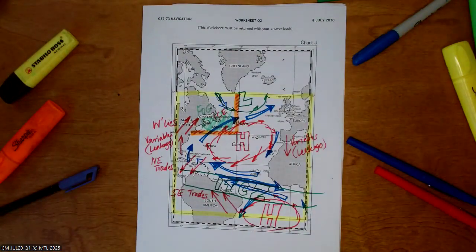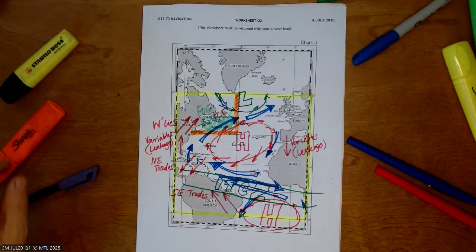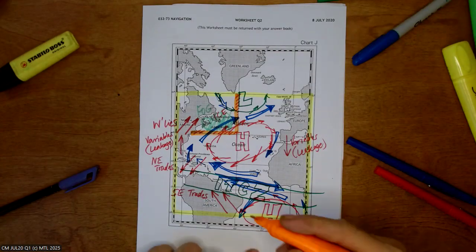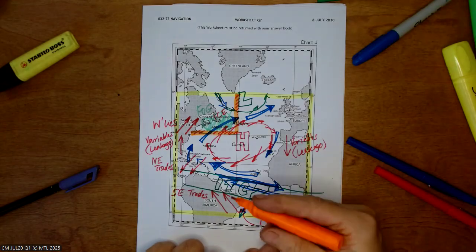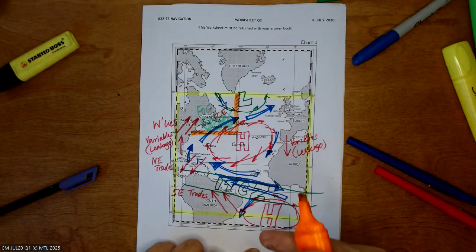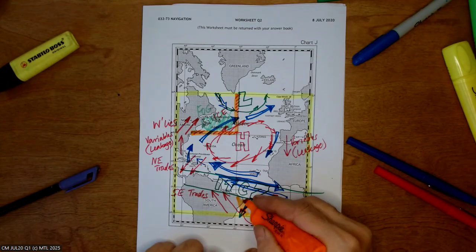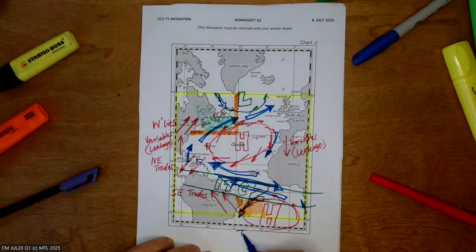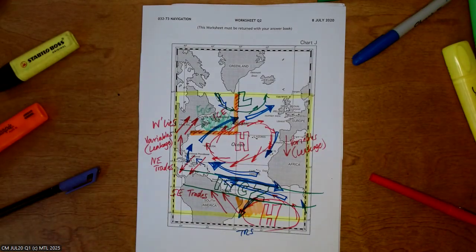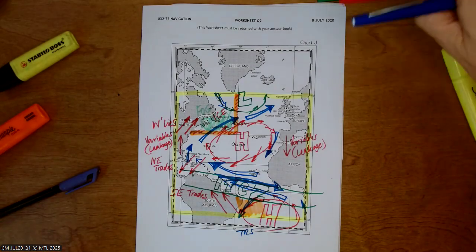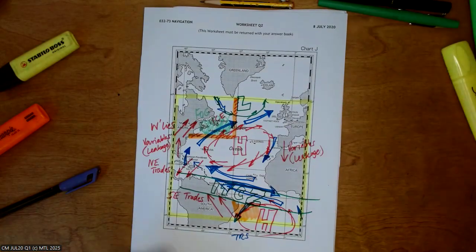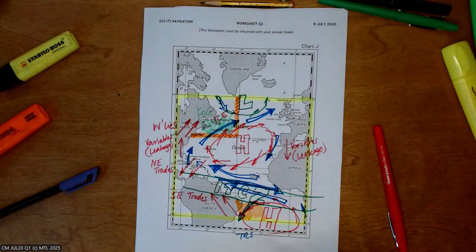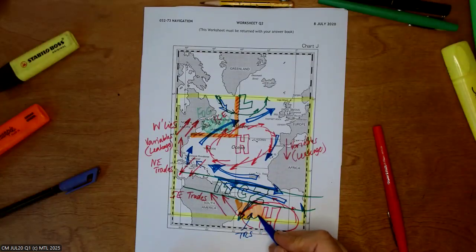The last thing that was asked for in this paper was the tropical revolving storms, which do not occur in the South Atlantic. However, if they did occur, then they would occur over there. And the reason they don't occur is because of the upper airflow. There's never been a recorded TRS in the South Atlantic. Nevertheless, there is my map, and this, incidentally, was worth a whole 32 marks.